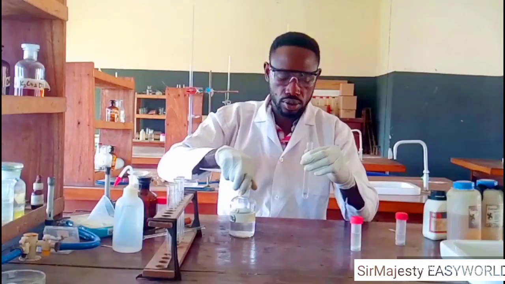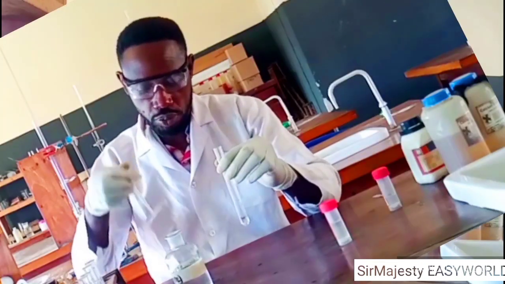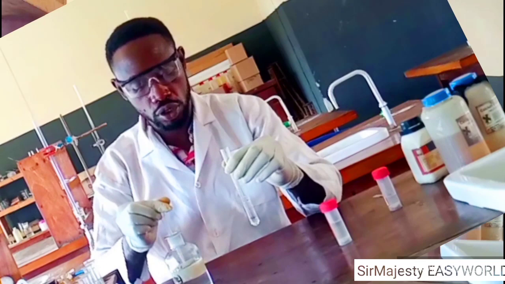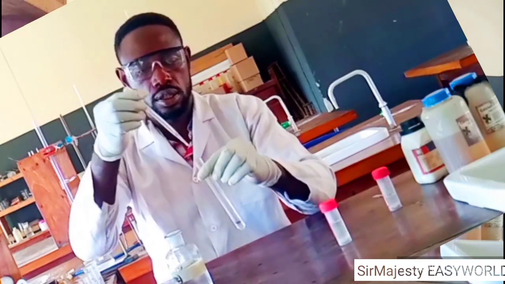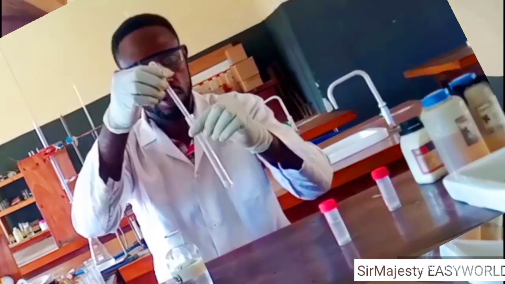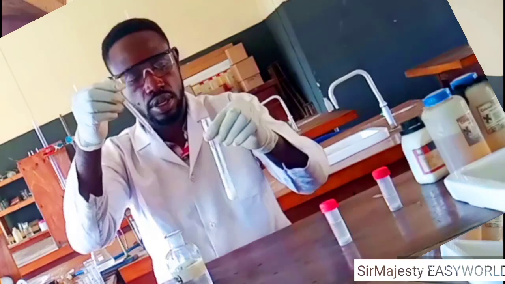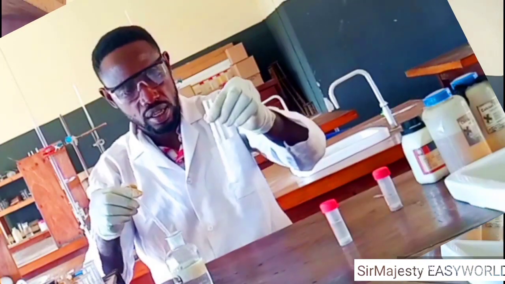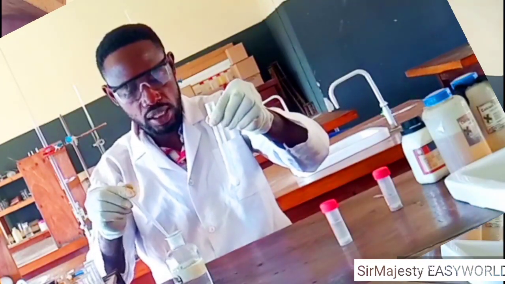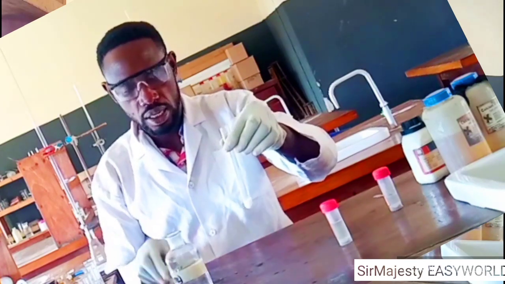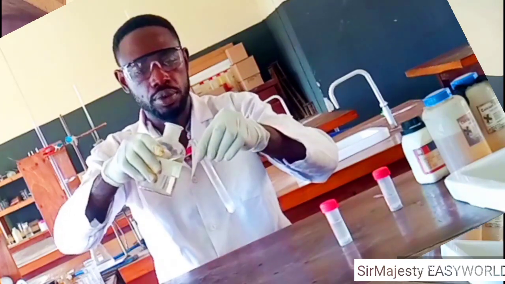I'm going to add it to this first portion of L, that is first portion of lead nitrate. In drops, you see, in drops, there is white chalky precipitate or white powdery precipitate. Then in excess, let's see what happens.